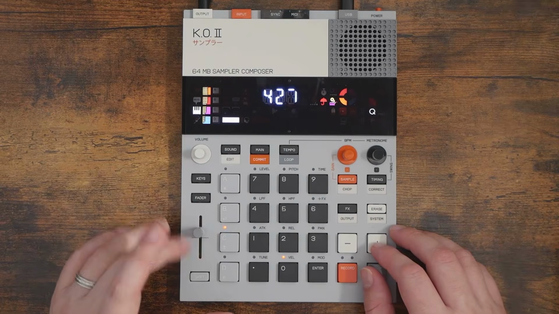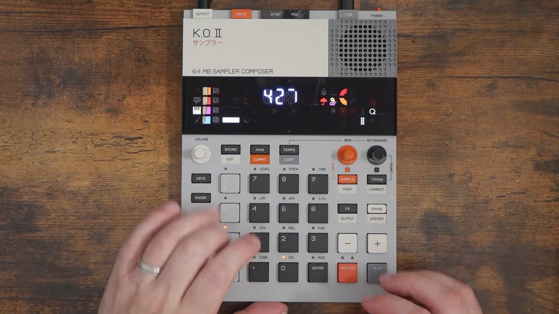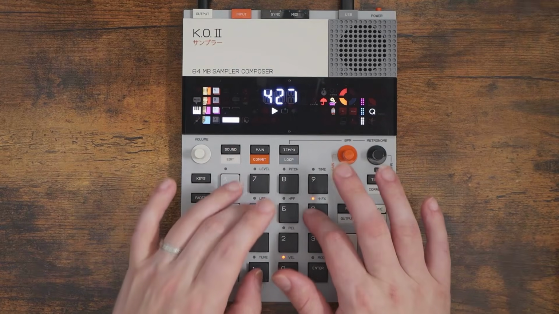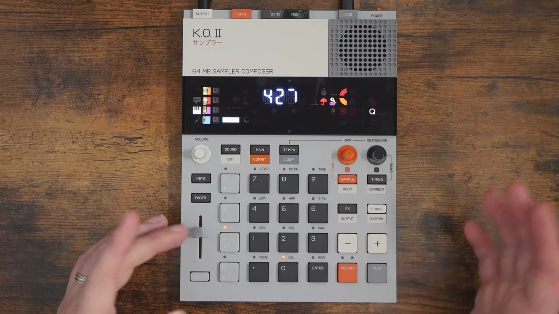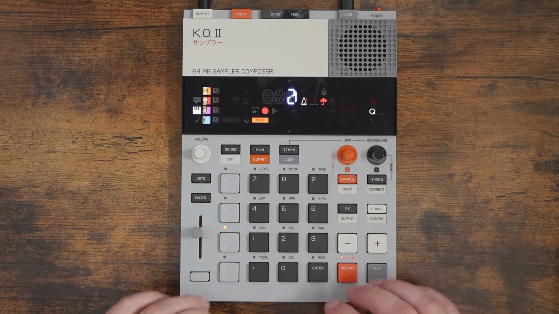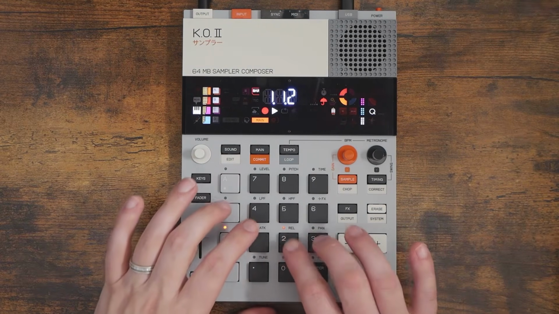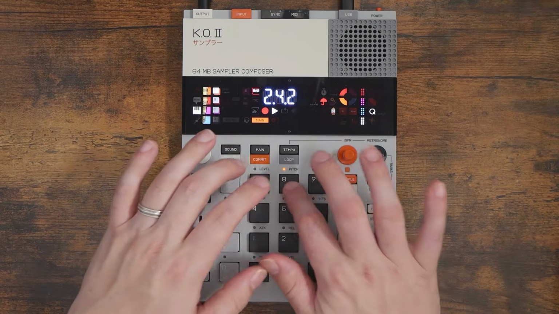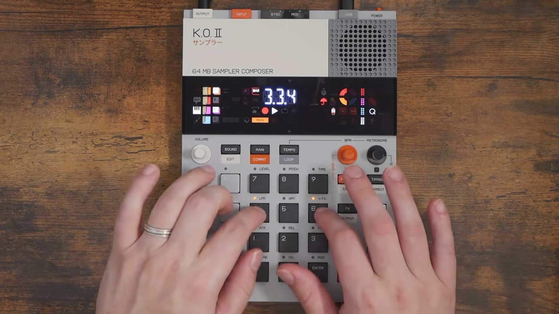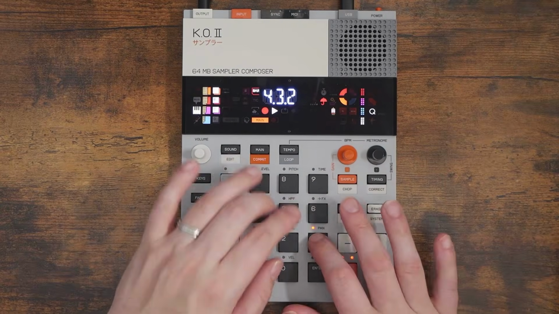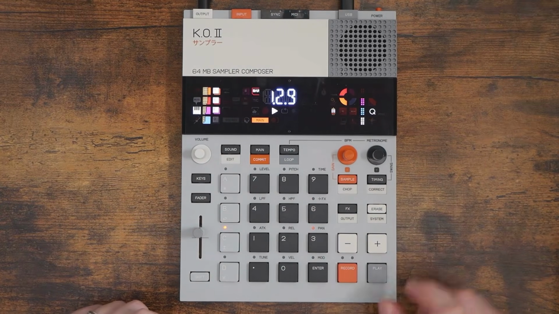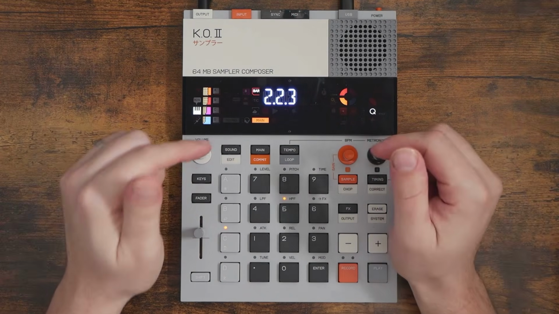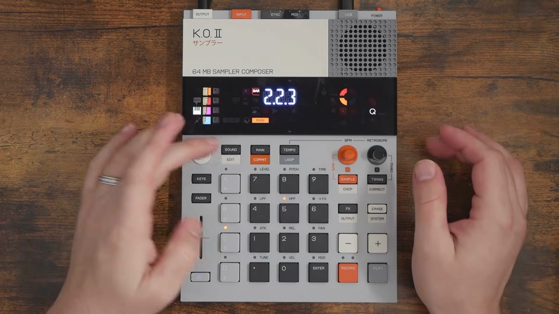So if we go into keys mode here, now I'll just play some 16th notes in here. 1, 2, 3, 4. There we go. We can see that's C1. As you can see, just keeping that one tip in mind, I was able to recover pretty easily.